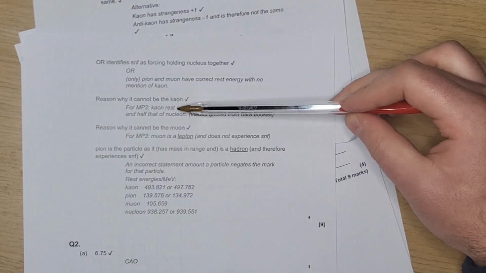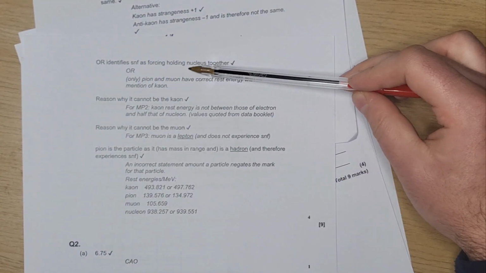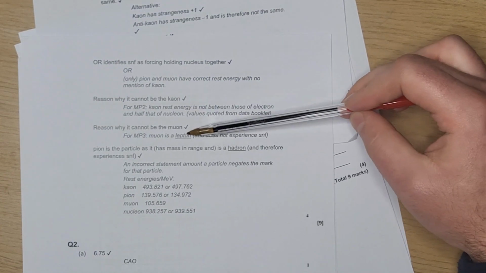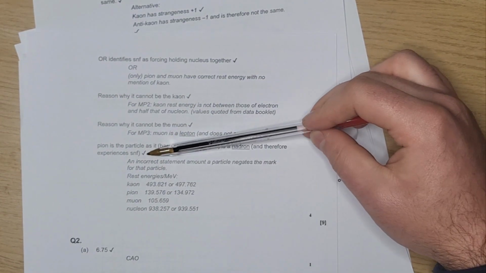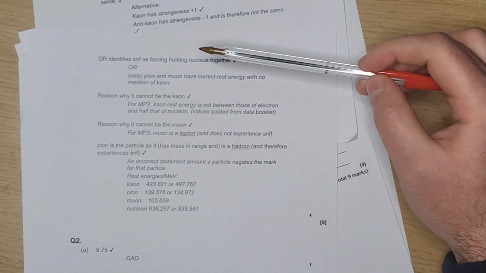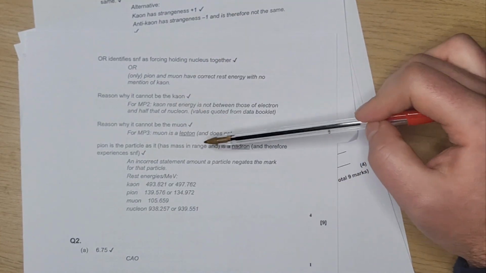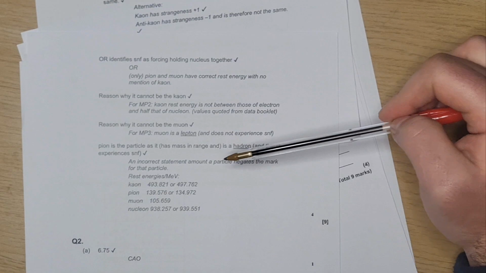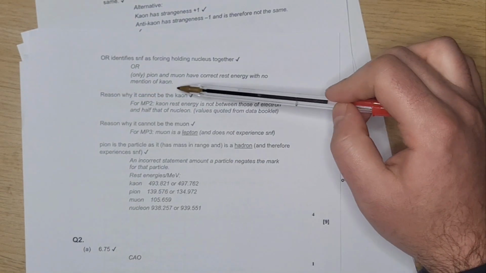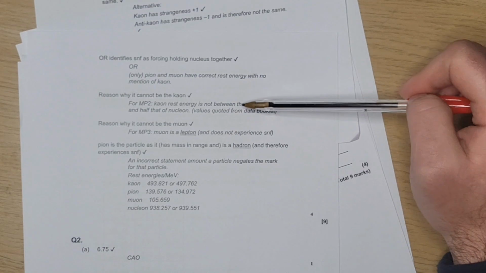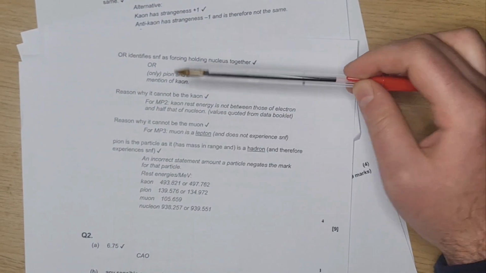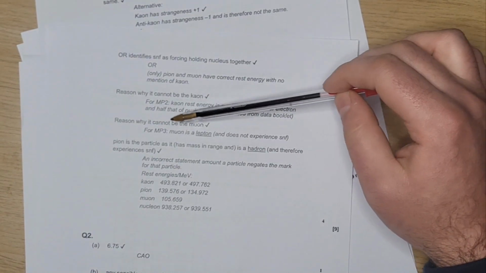Then you can see here, now we've mentioned the strong nuclear force, we're going to mention why it's not the kaon, we're going to mention why it's not the muon, those are our two, and then we're going to mention why it is the pion. Okay, don't just do a process of elimination and just say, well, therefore it's the pion. Say why you know it's the pion. Show that you've checked. Why it cannot be the kaon: the kaon rest energy is not between the electron and half that of a nucleon. You can quote the values from the data booklet. Reasons why it cannot be a muon.